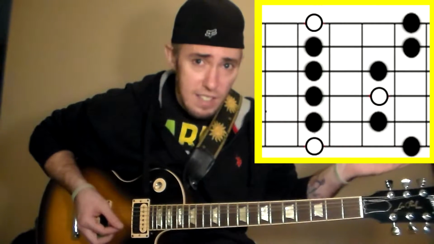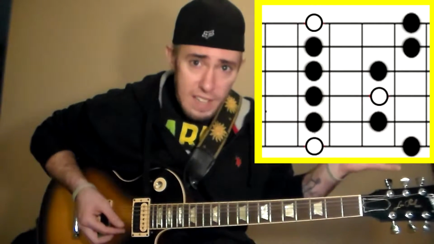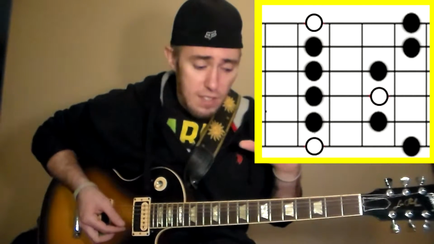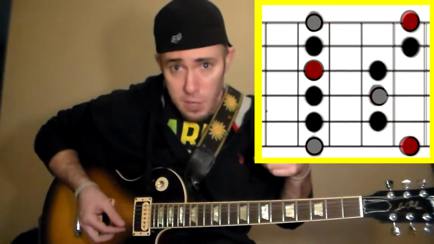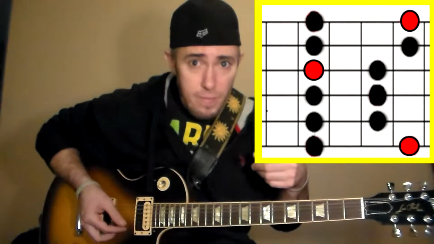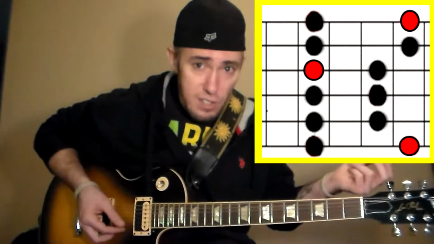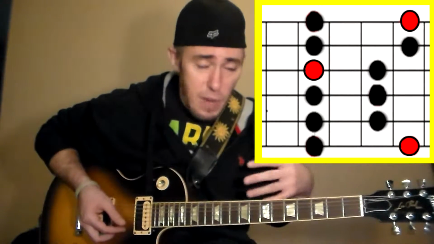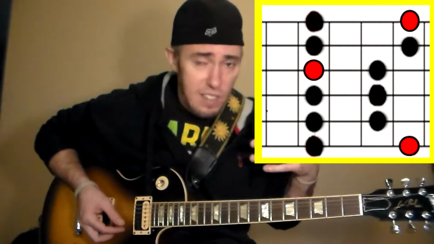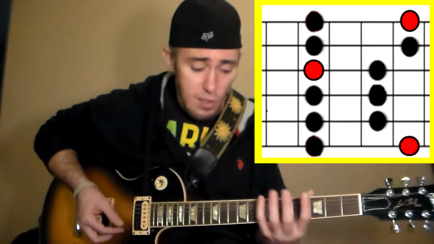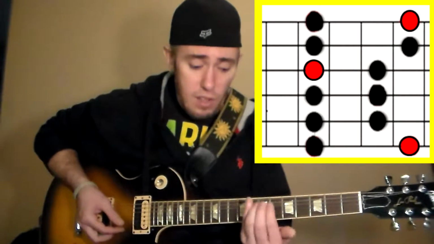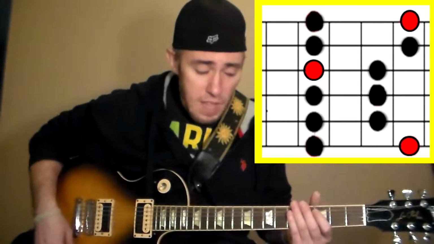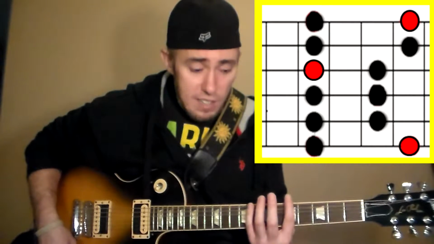You see in this diagram you have white dots in the location shown. Now in this diagram, the major pentatonic scale, you have red dots in the location shown. The location of the dots simply shifted. So the major pentatonic scale and the minor pentatonic scale are the same exact thing. It's just the location of the tonic note, meaning the note you start and end on, is in a different spot. So this is your C major pentatonic scale.